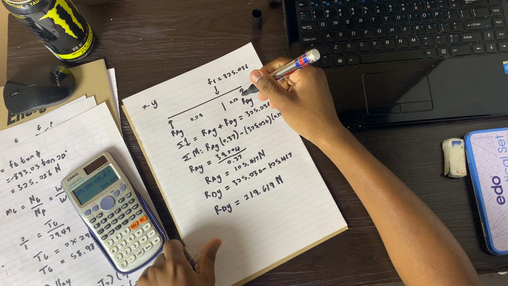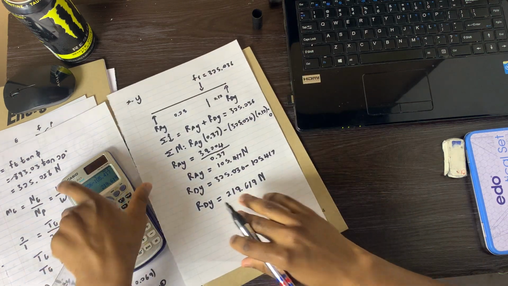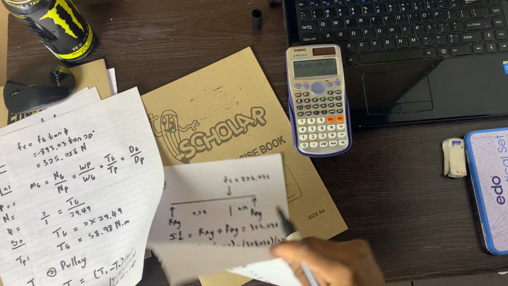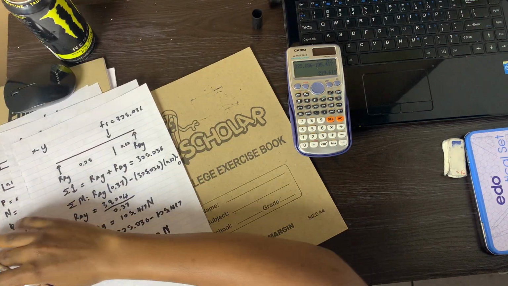Now let's draw the shear force diagram. Damn, I'm going to have so many papers. I don't even know what I'm going to do with these papers.